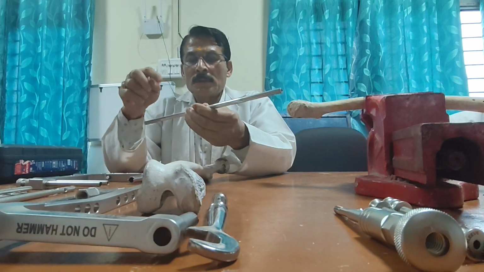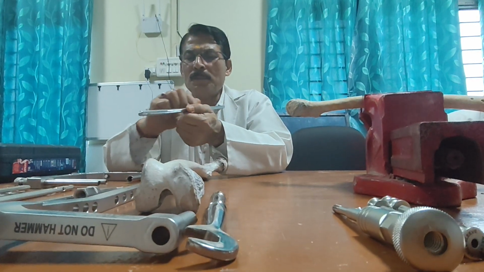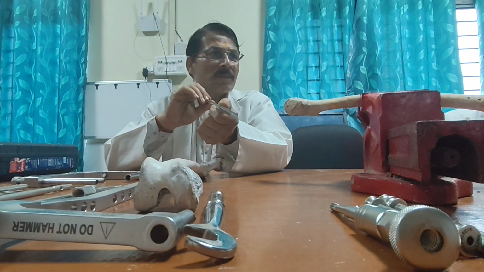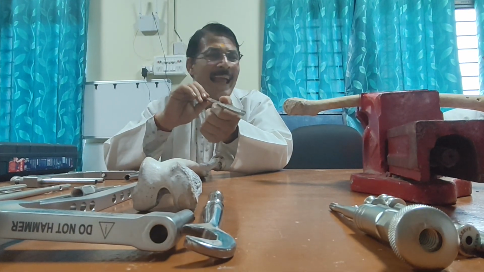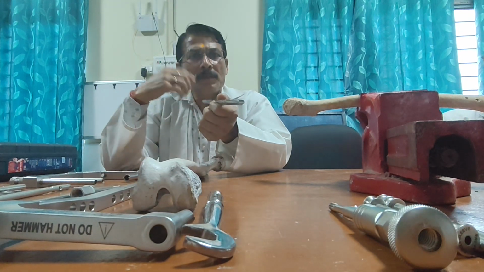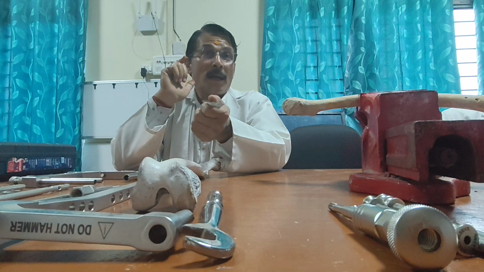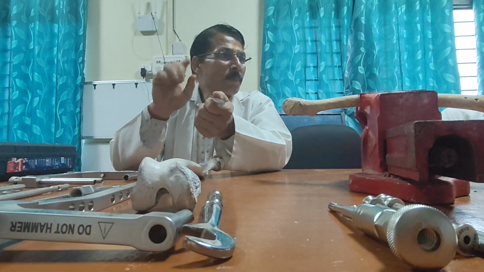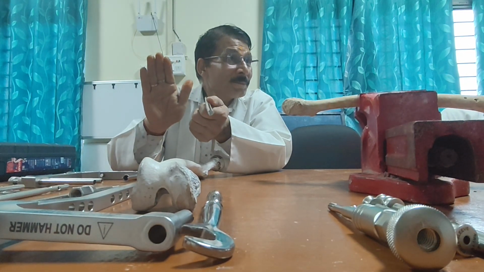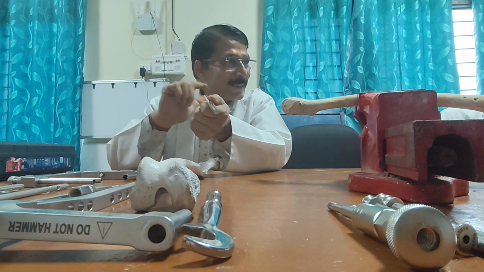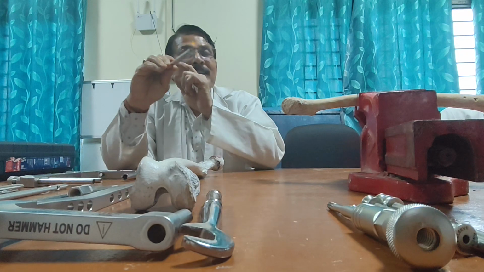Now, sometimes they ask you what is the importance of this slot. Compression, a little bit of compression. It also helps in neovascularization. The most important thing, mechanically, it gives support. While inserting, where do you want to place this slot?